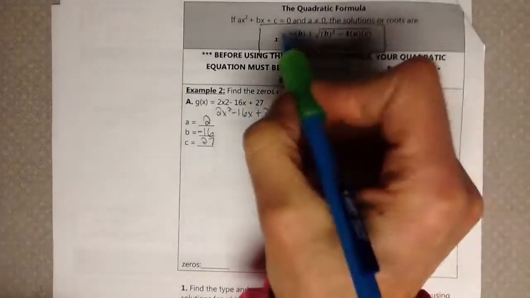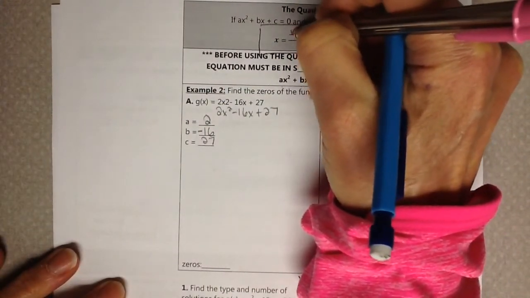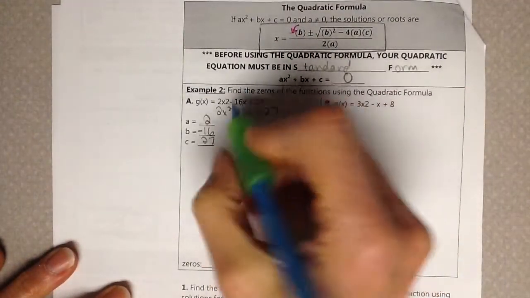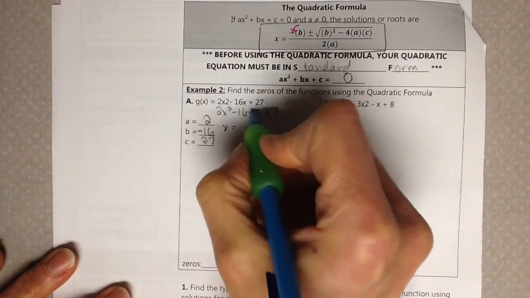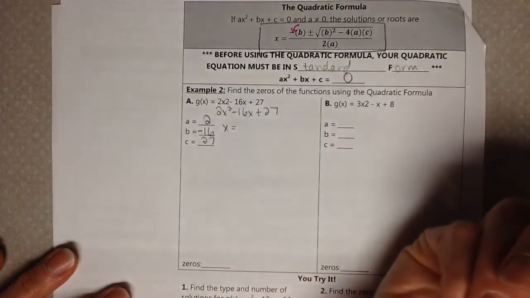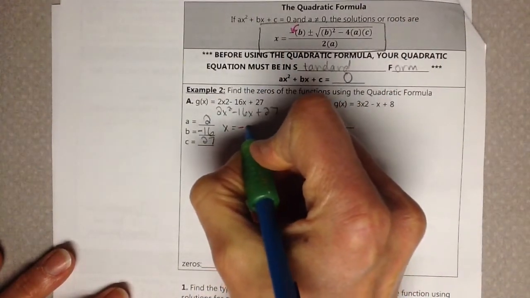All right, so there is a negative sign in front of this b here, and you want to be really careful because a lot of times, let's look at this problem right here. If I say x equals negative b, a lot of times I'll have people just put negative 16. But you want to put the negative down in front of the b and then put the minus 16 down.